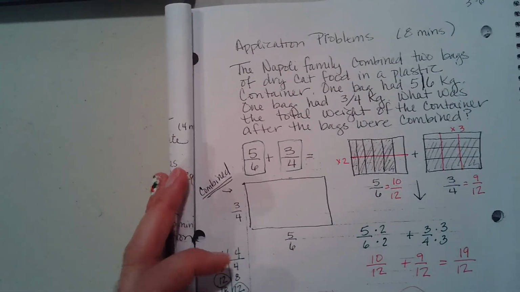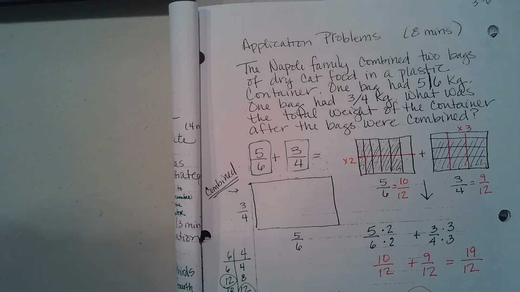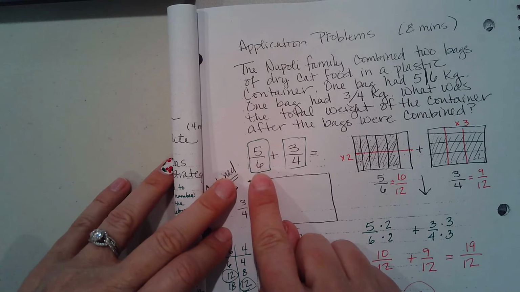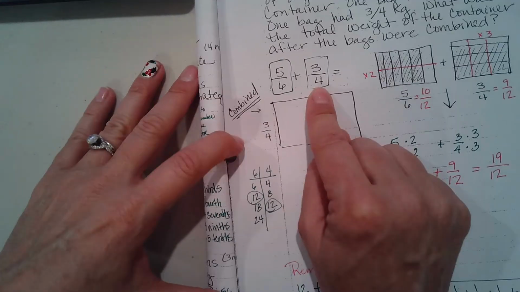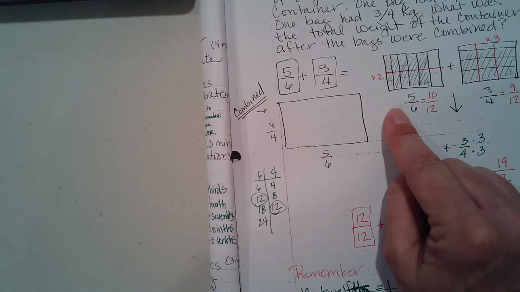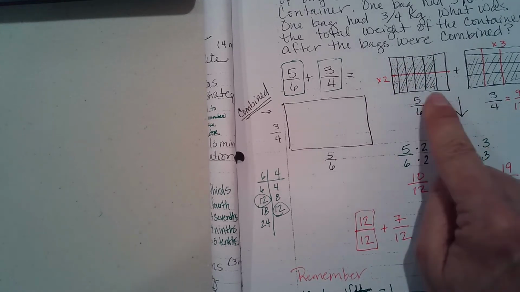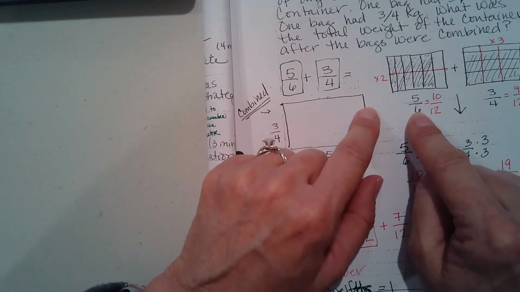All right. Next is our application problem. The Napoli family combined 2 bags of dry cat food in a plastic container. One bag had 5/6 kilogram. One bag had 3/4 of a kilogram. What was the total weight of the container after the bags were combined? So we have 5/6 and 3/4. I started off by scoreboarding to find my common denominator. I used my fractional units, my rectangular fraction model to represent my 5/6.